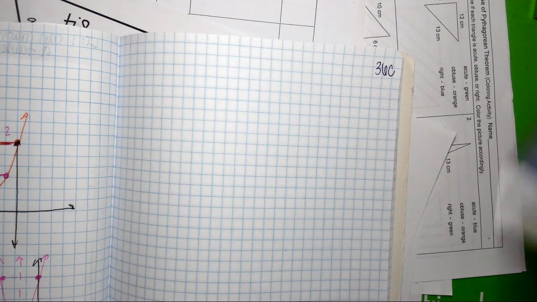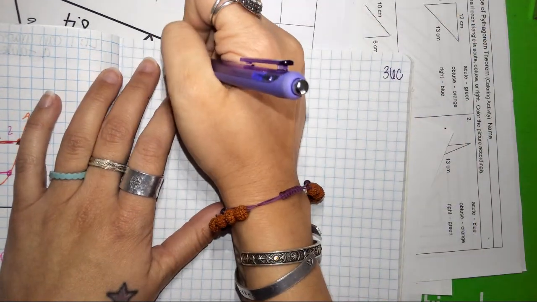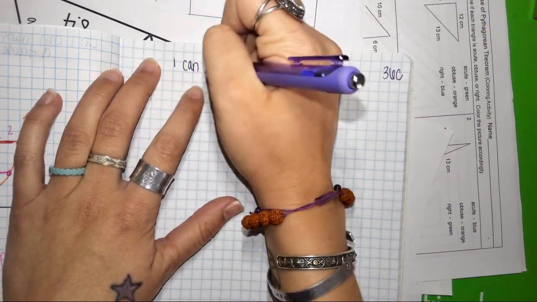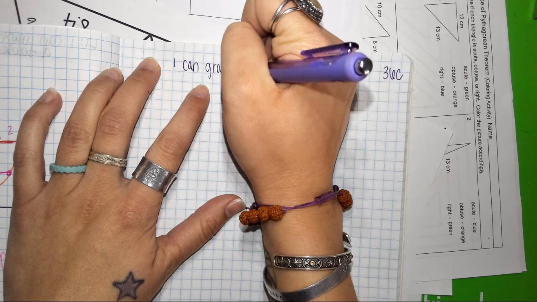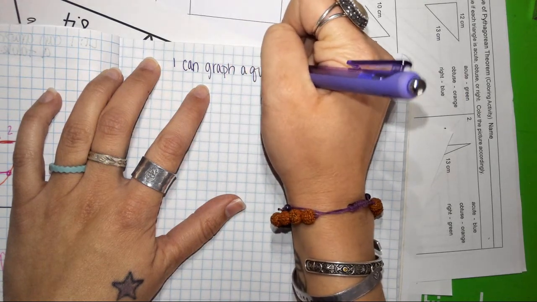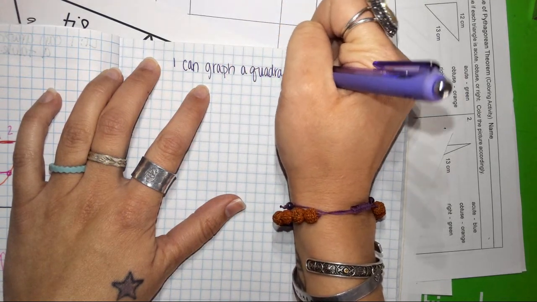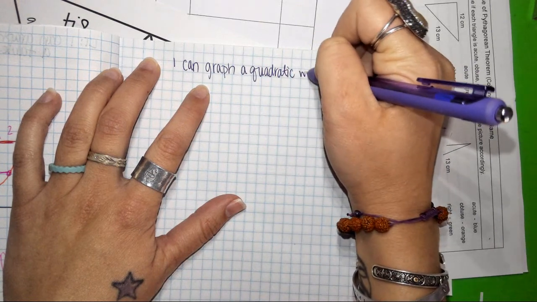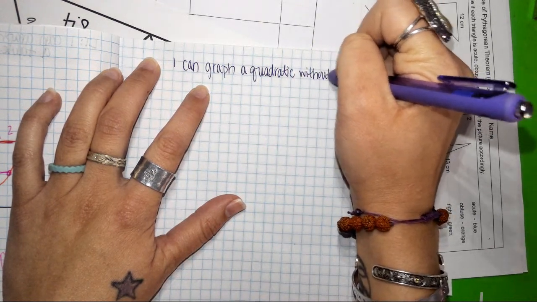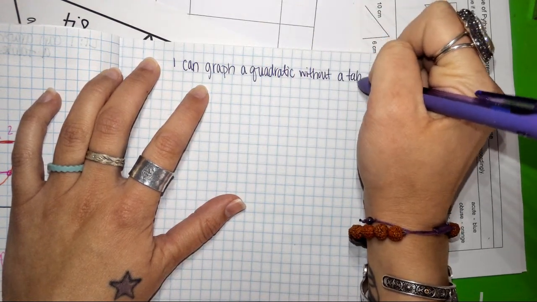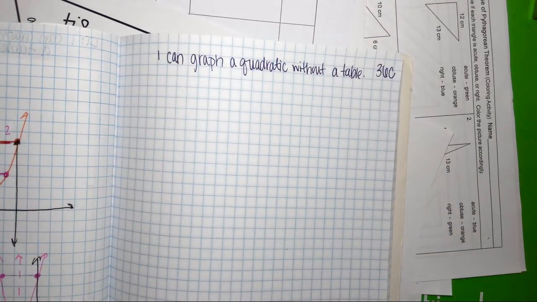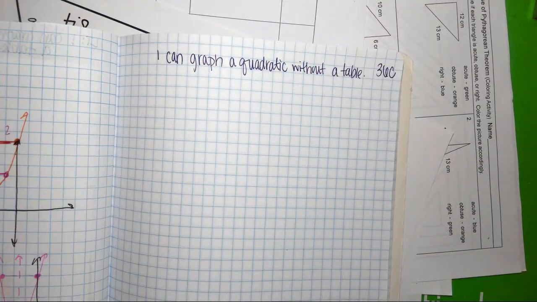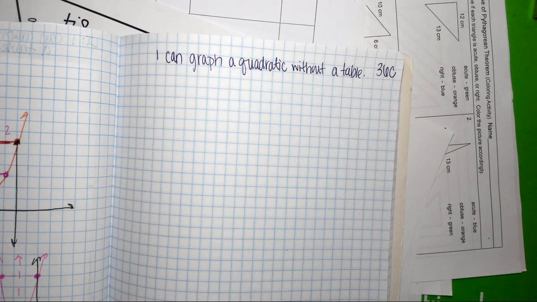And our learning target for this was: I can graph a quadratic without a table. And we're going to walk through this step by step for about 4 problems, and then maybe less. And then you're going to have to work out some on your own.